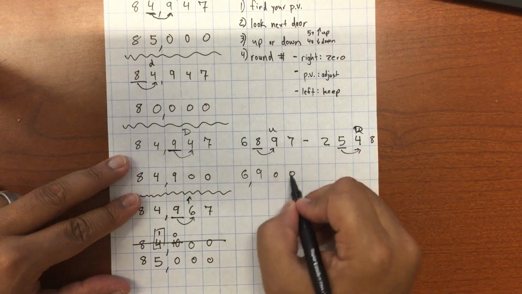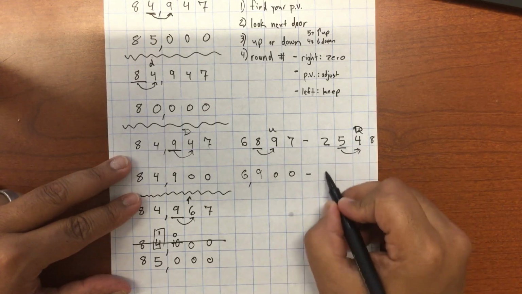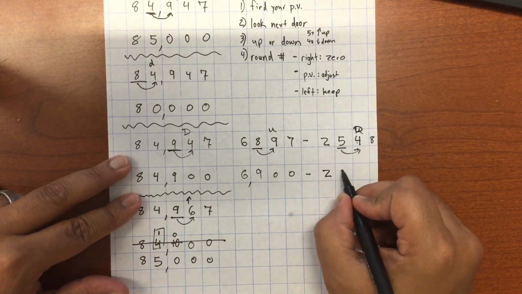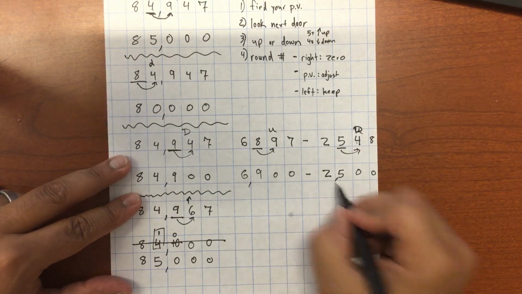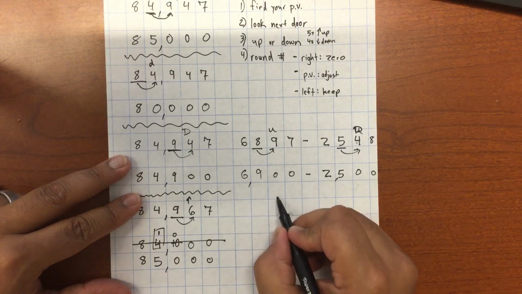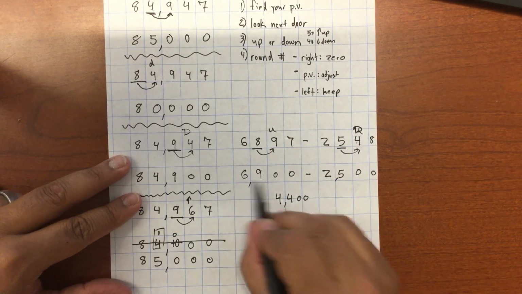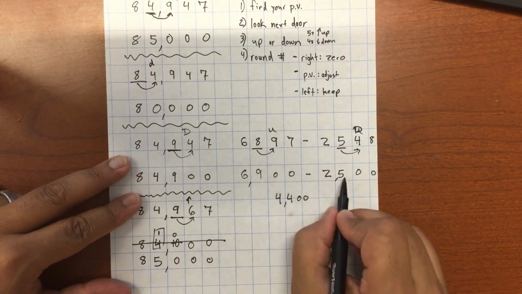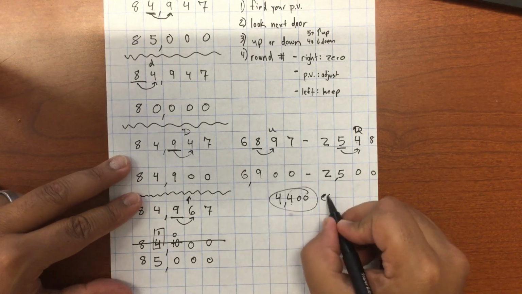The things to the right became zeros. Minus 2,500 because the 4 tells me to go down. Keep the 2, adjust this down to a 500. 500 has 2 zeros. Put in my comma. Now I can do my actual subtraction, and I will get 4,400. 6,000 minus 2,000 is 4,000. 900 minus 500 is 400. This is my estimate.